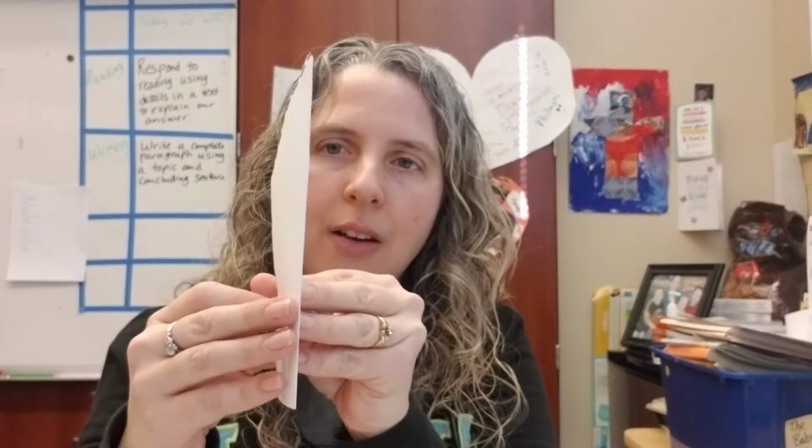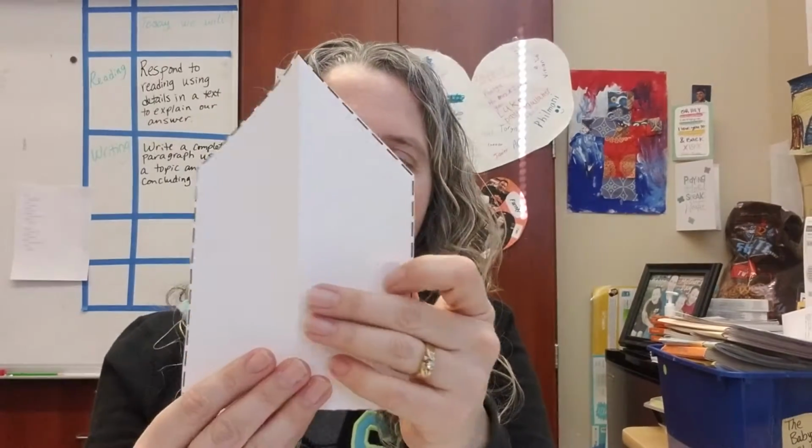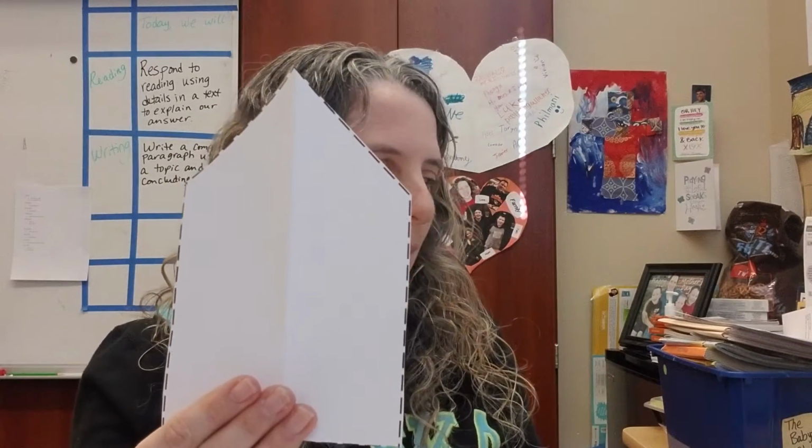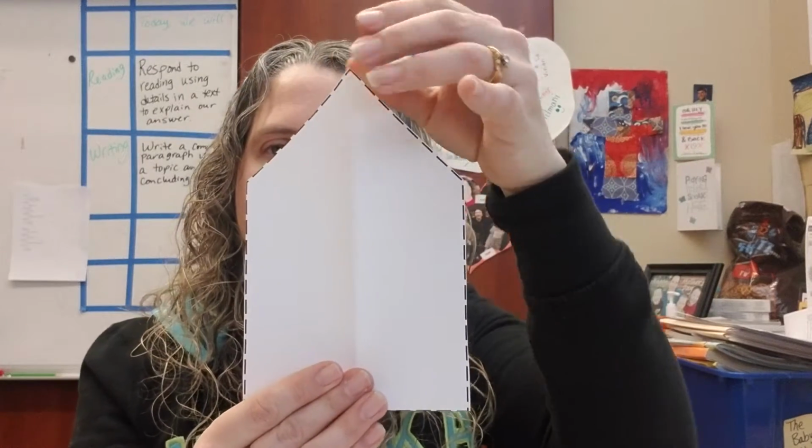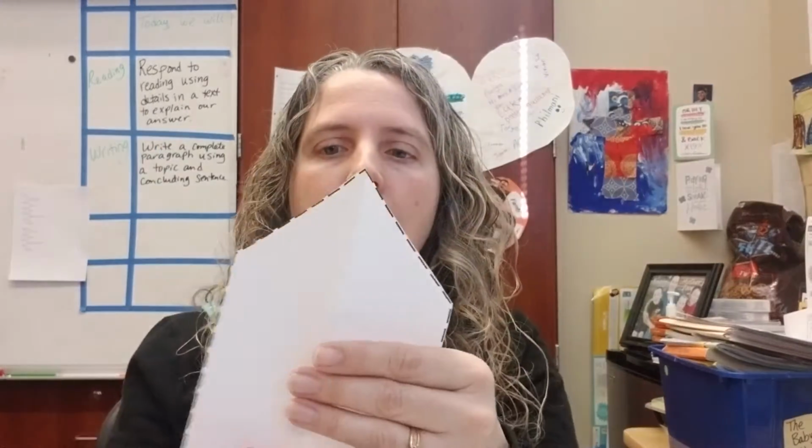All right. Now I want you to unfold it and I want you to talk with your partner or your group about the attributes. Attributes are like characteristics. It means what do you see? So if you were to tell the attributes of me or of your partner, you might tell what color hair they have, what color eyes they have, how tall they are, things like that.